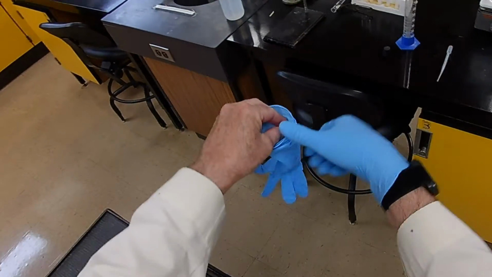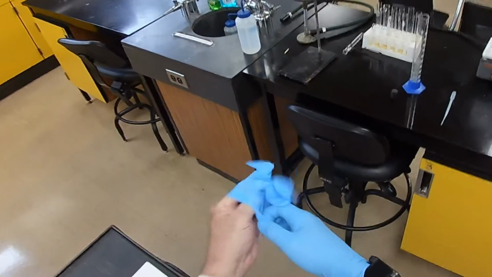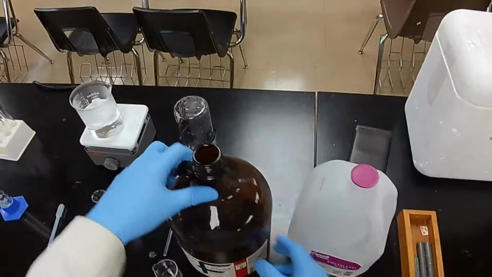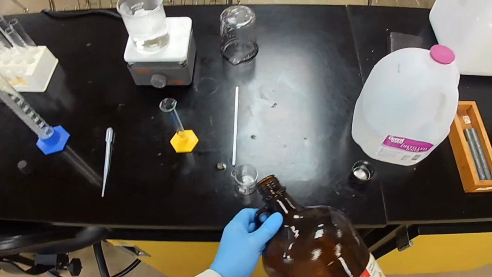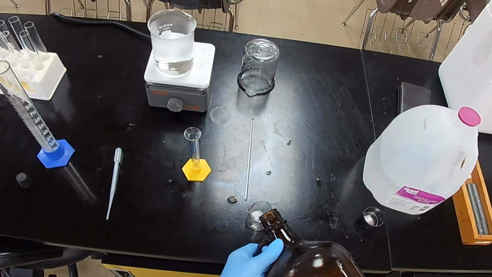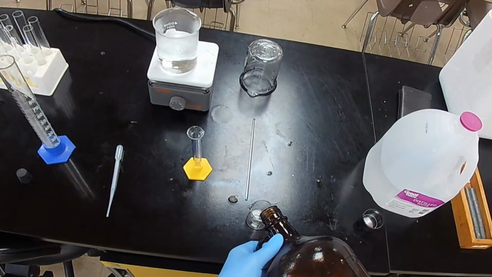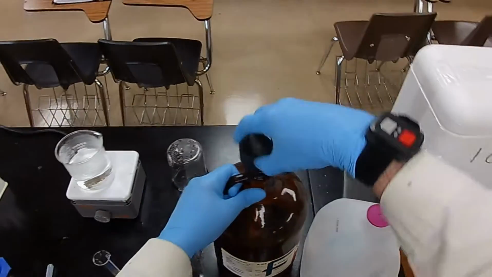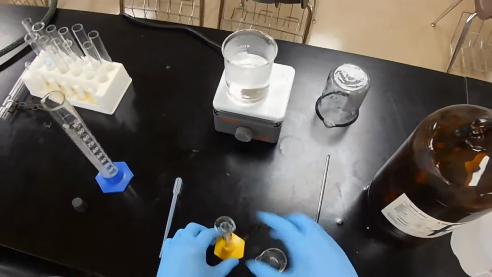Gloves and gloves. I will dispense a small amount in here. And there we go.